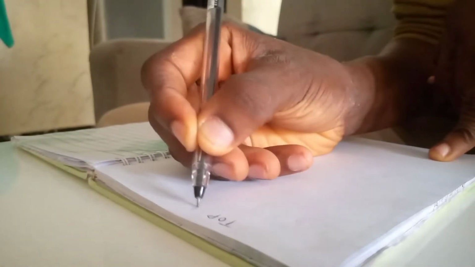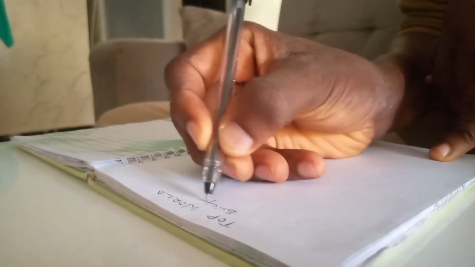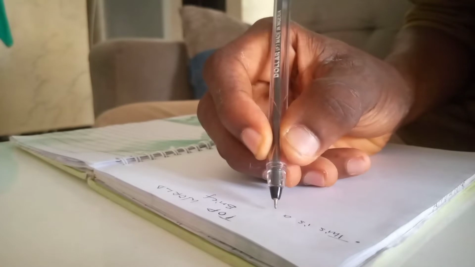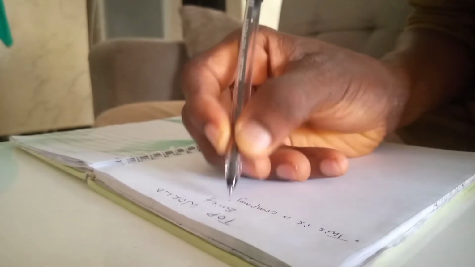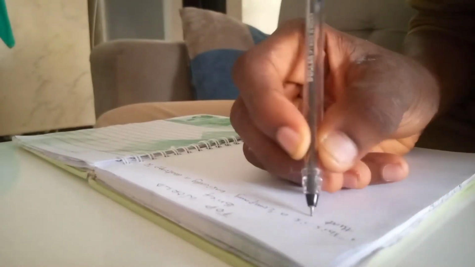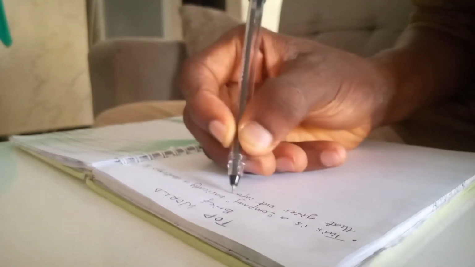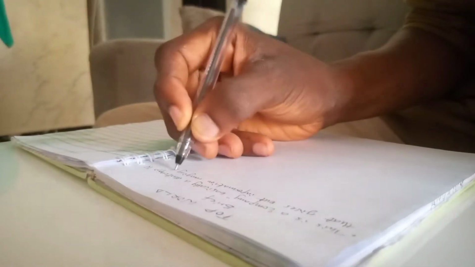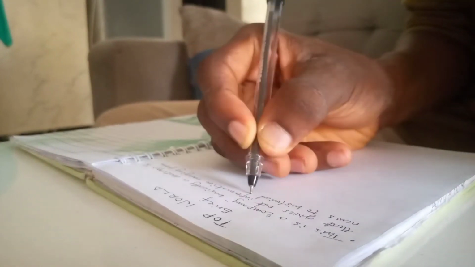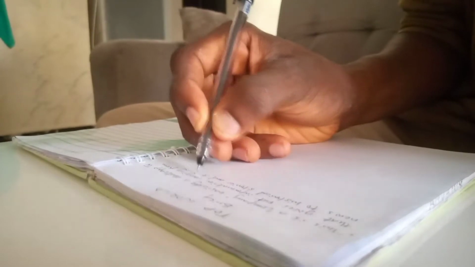So what I'm basically doing here is just writing out the brief and the name of the company, the name of the logo we are going to design. This is just the part where I pour down my heart about the logo, the brief and everything. So enjoy.